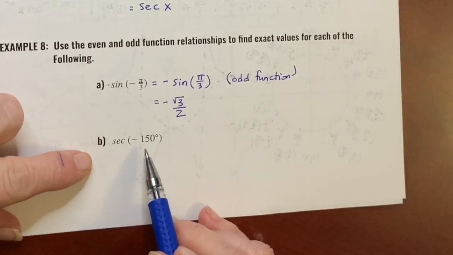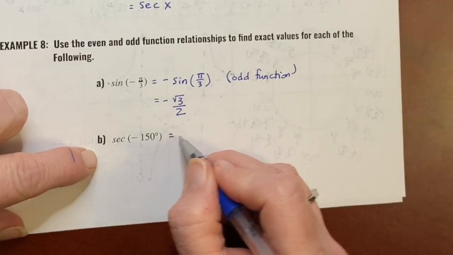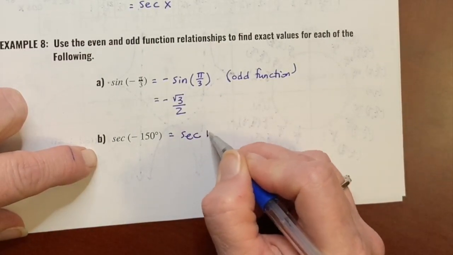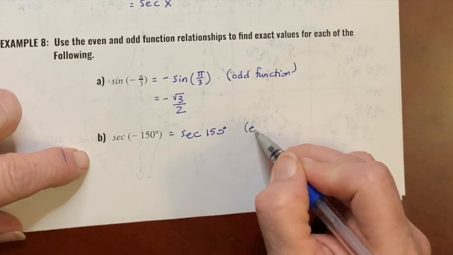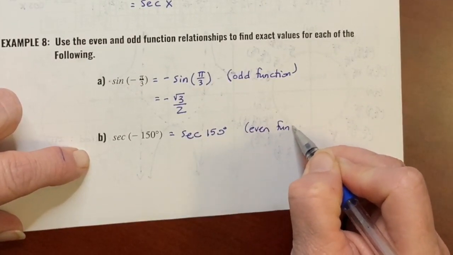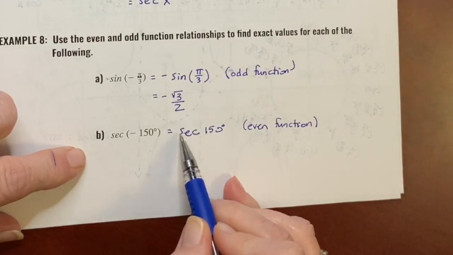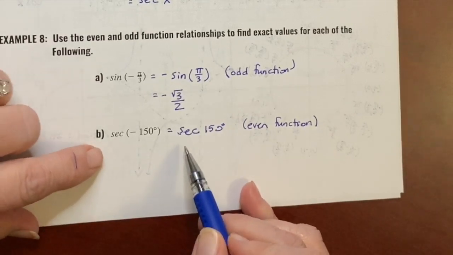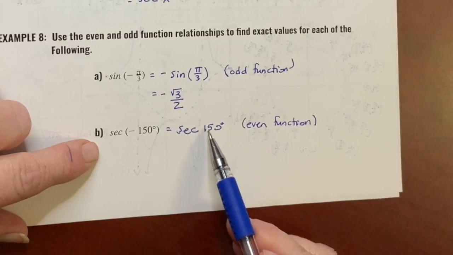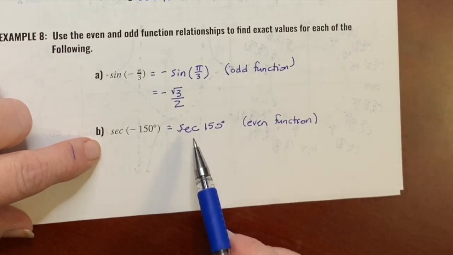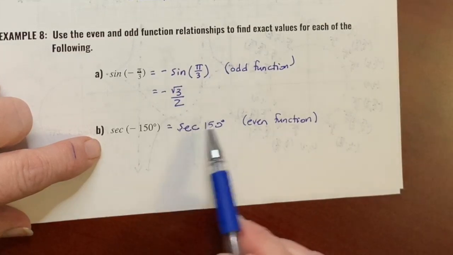Secant of negative 150. Now secant, because it's an even function, the secant of negative x is equal to the secant of positive x. So this should be the same as the secant of 150 degrees. That's because it's an even function, so by definition the secant of negative 150 and the secant of positive 150 are the same thing. So then I just need to evaluate the secant of 150, which is the reciprocal of the cosine of 150.